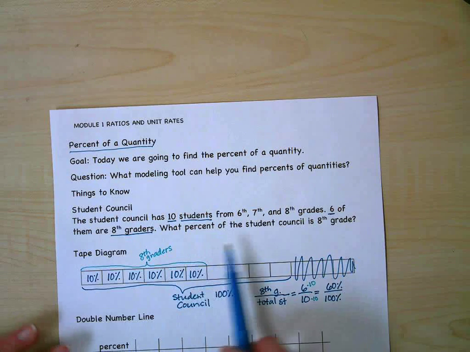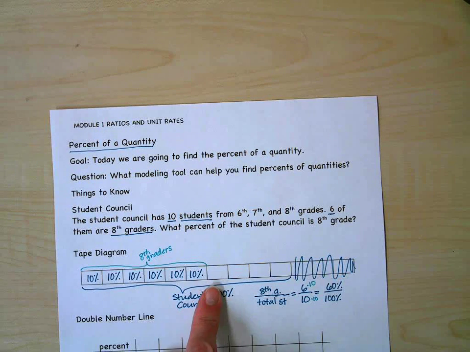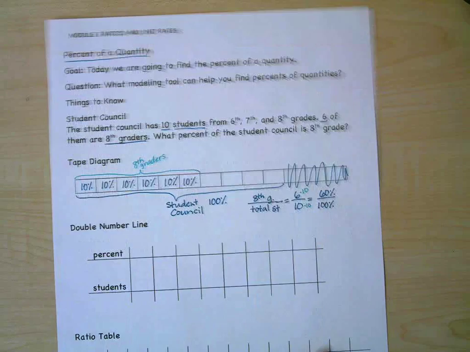And so to answer this question, what percent of the student council is 8th grade? We can say 60% of the student council is 8th grade. So tape diagrams is one way of showing this.